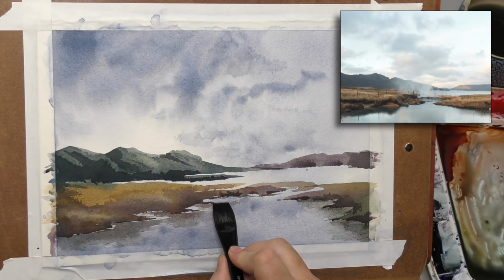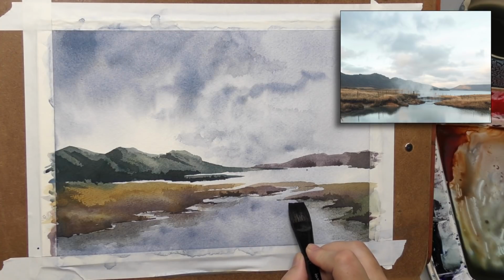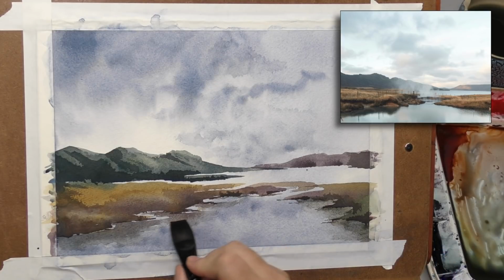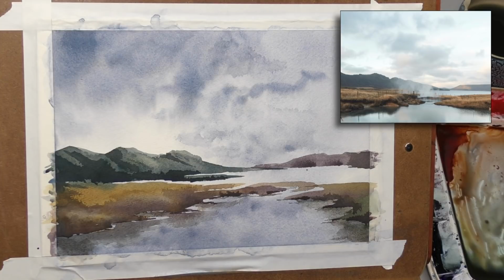And again, I'm going to have fun with a few of these little water lines while I have this color going. All right, I think that's good. Just some good soft reflection there.